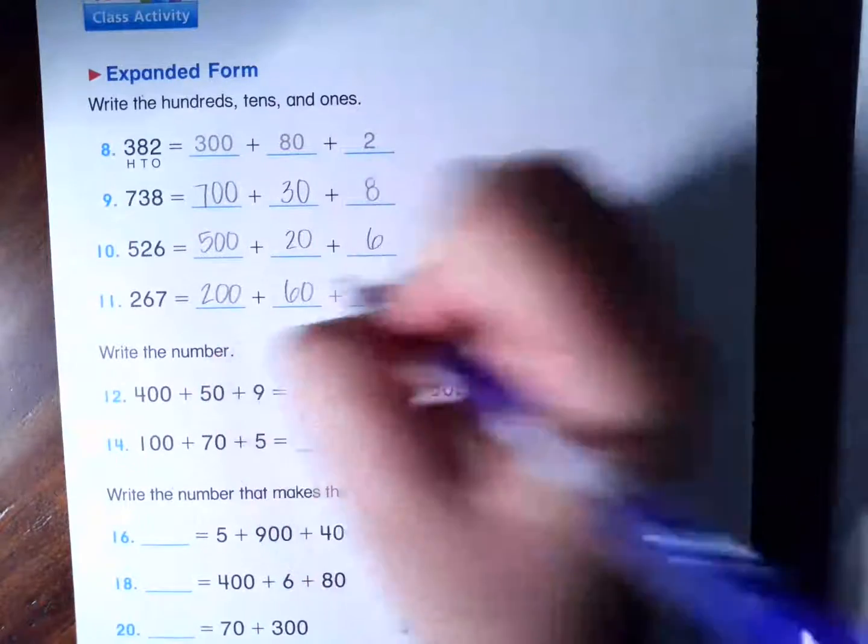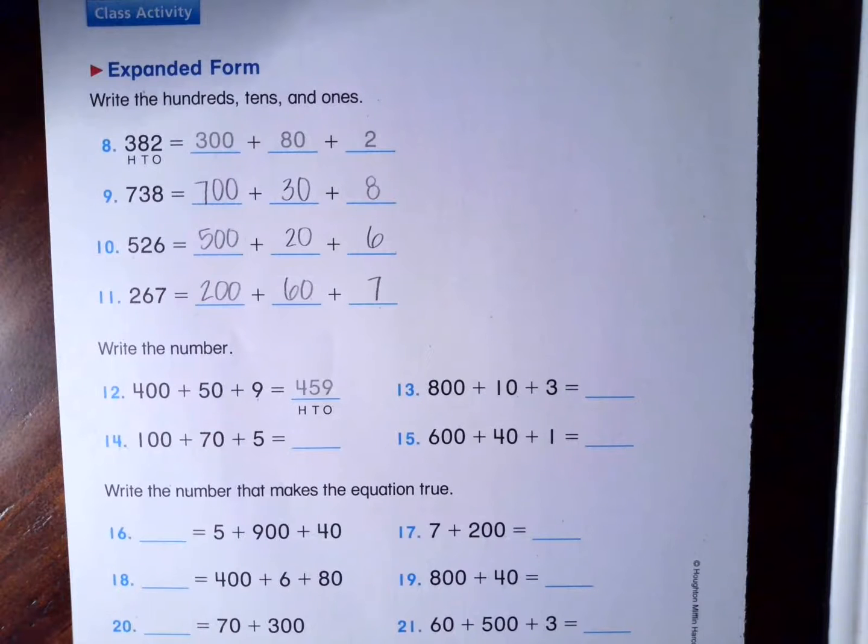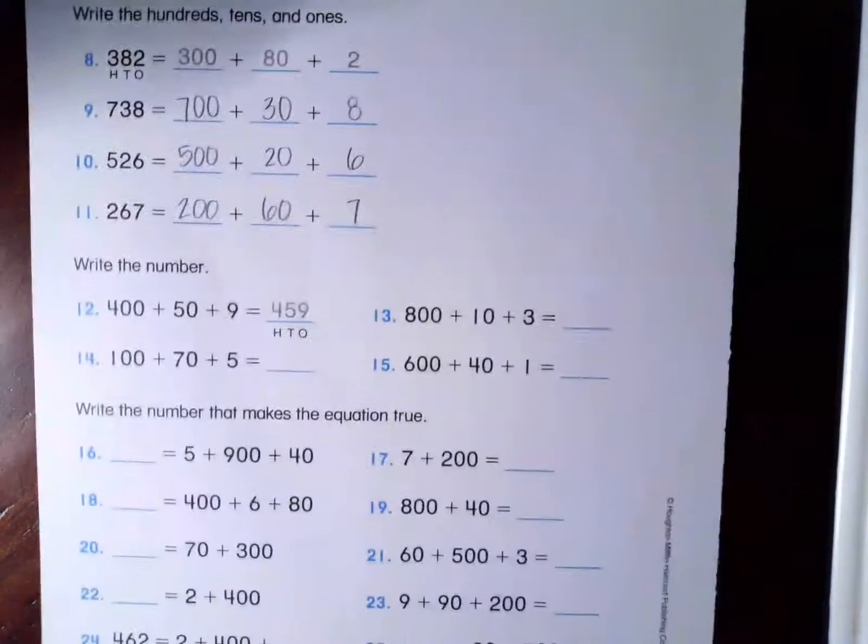All right, so we have 267. So we have 267 for that one. All right, moving on through.